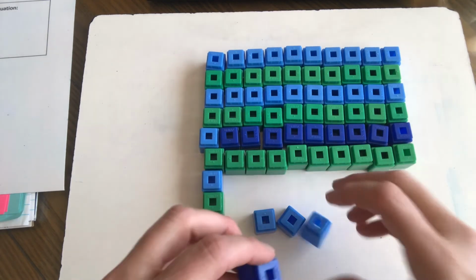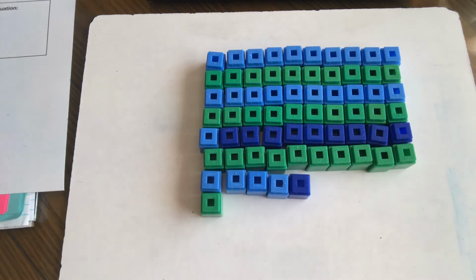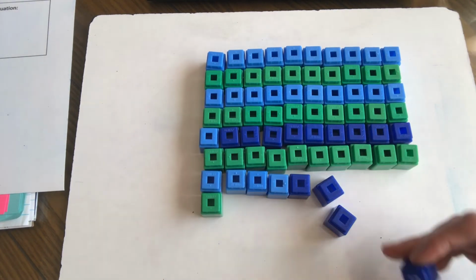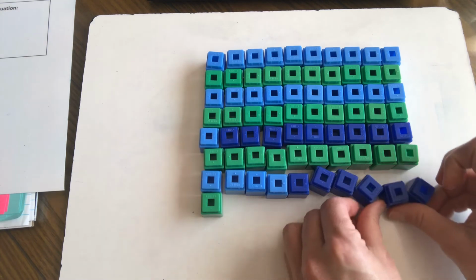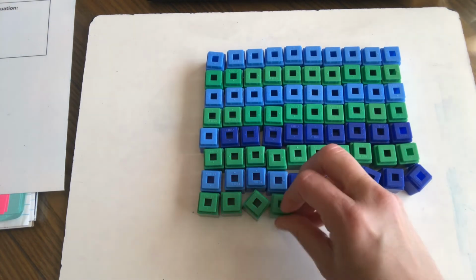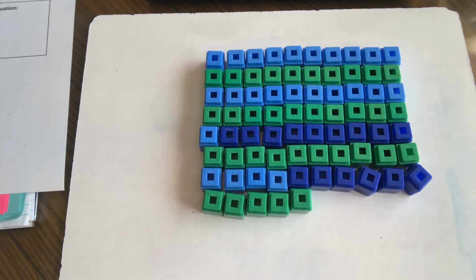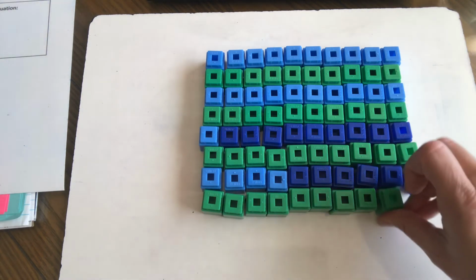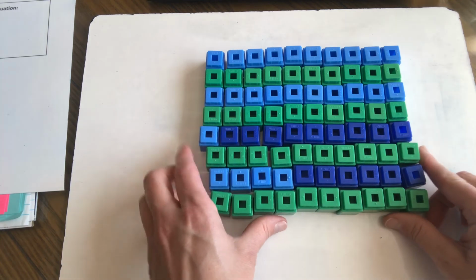Oh, here's some more lights. 5, 6, 7, 8, 9, 10 in this row. Last one. I'll get them all straightened up here in just a sec. Finally. That was a long one, wasn't it?